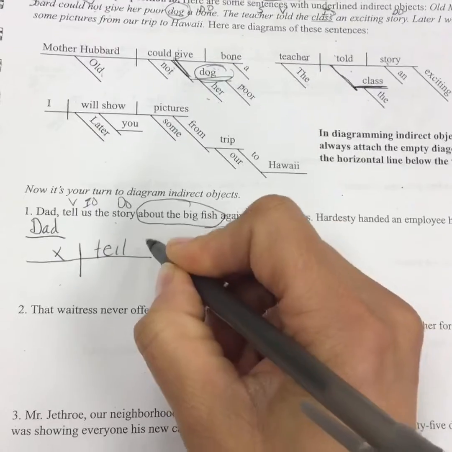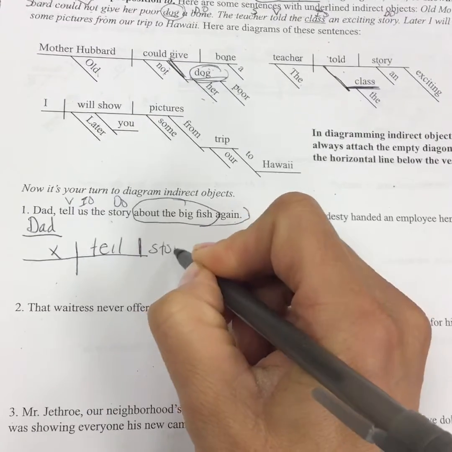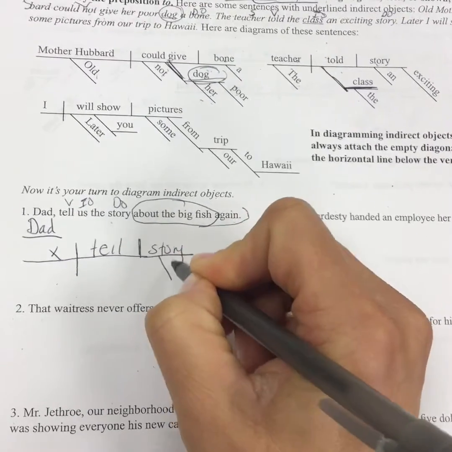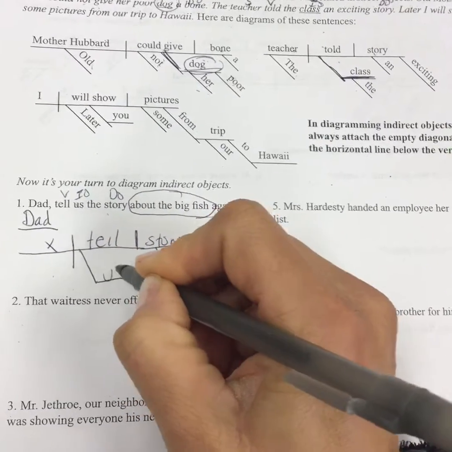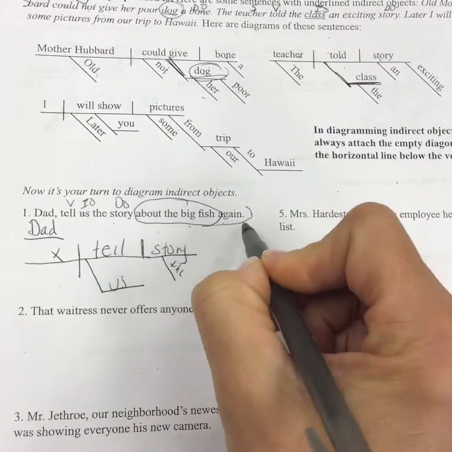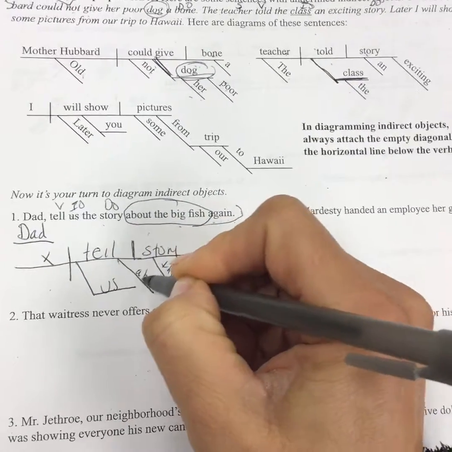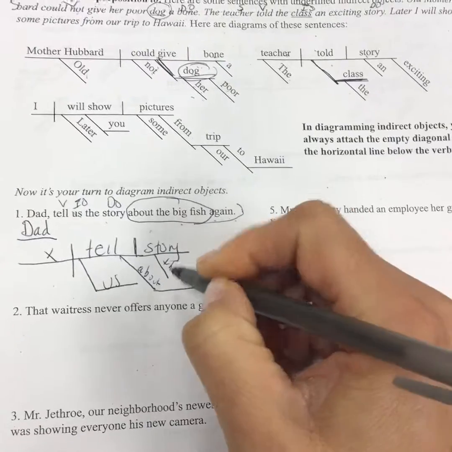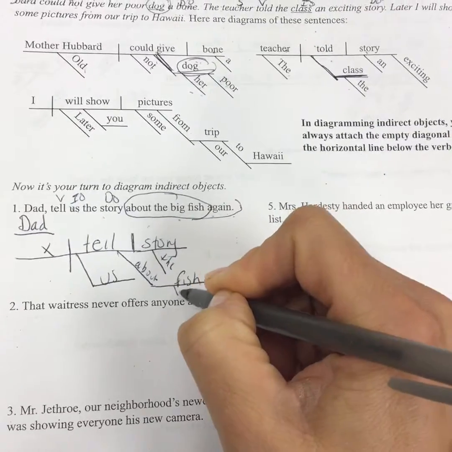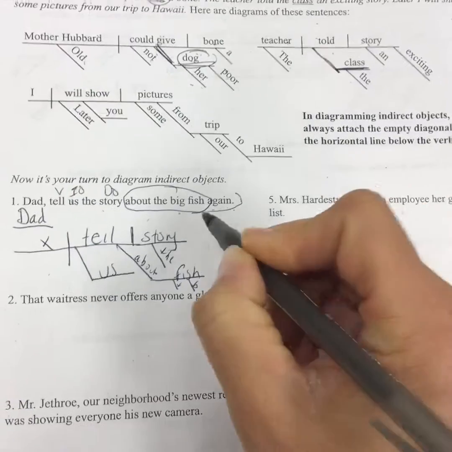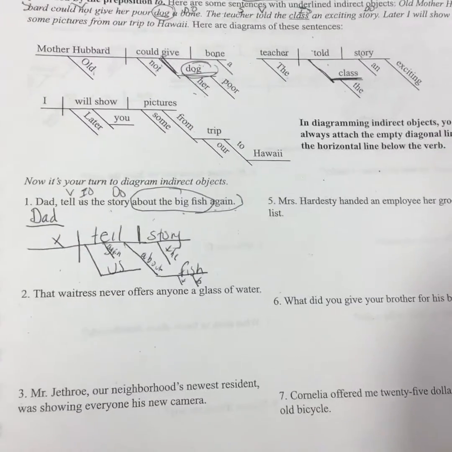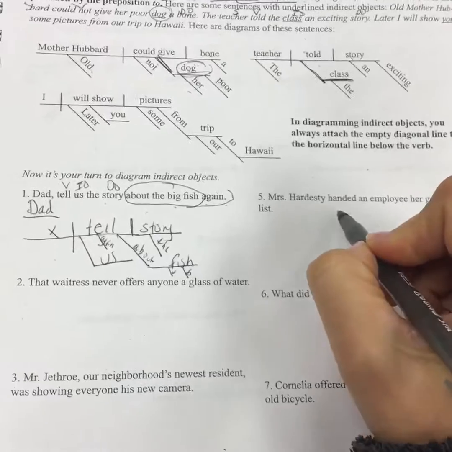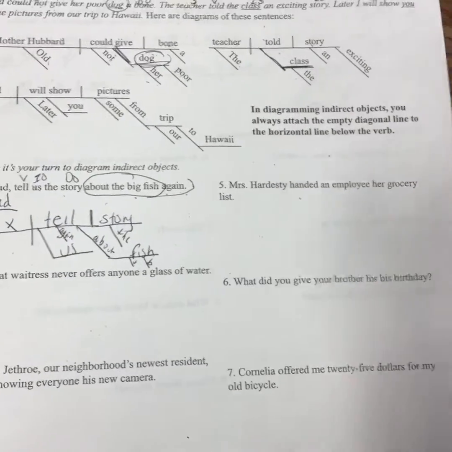So tell what? Story. We have the story. To whom? Us. About the big fish again. About fish, the, and big. Again is an adverb, so it goes under tell. Okay? Let's do number 5 together, and then you can do the rest on your own.